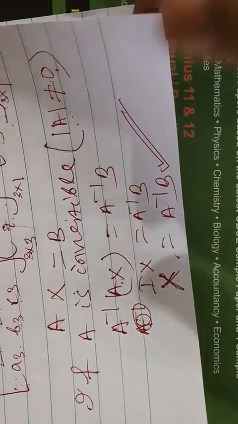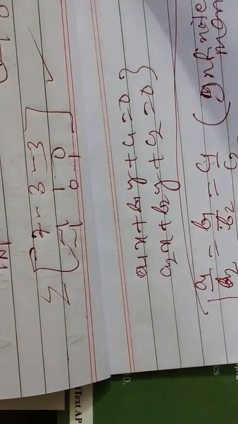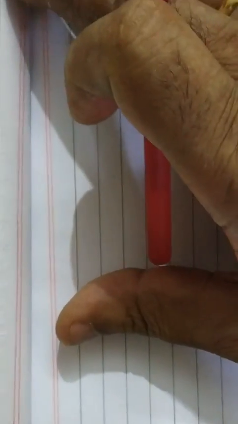Now for example, before going to examples, let us see the situations, what will happen. Let us analyze. A little analysis always makes the concept better. So your analysis is required.